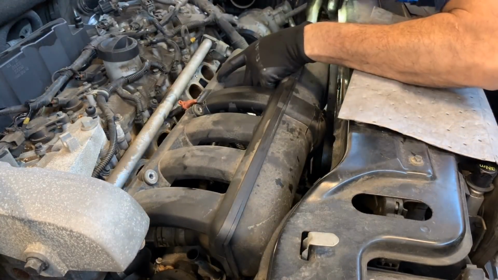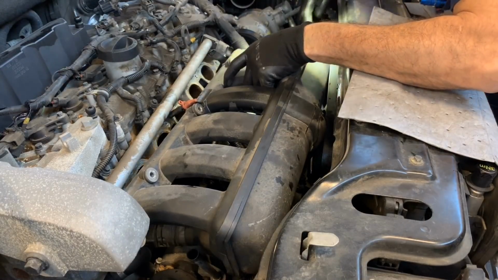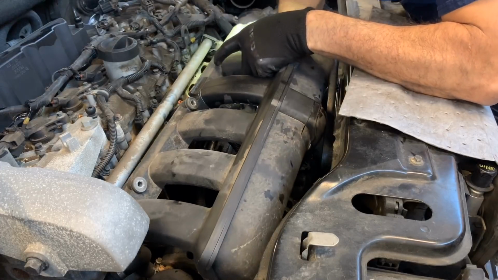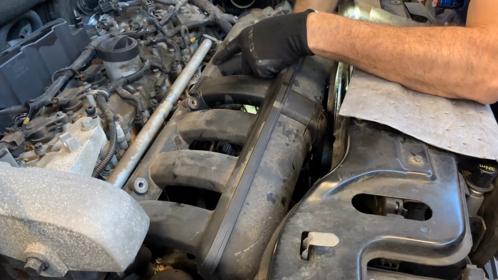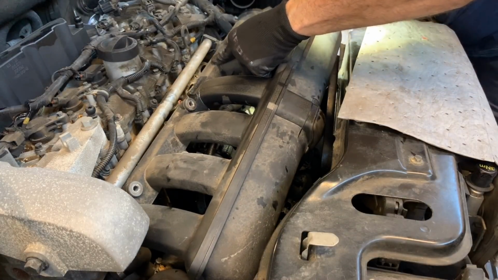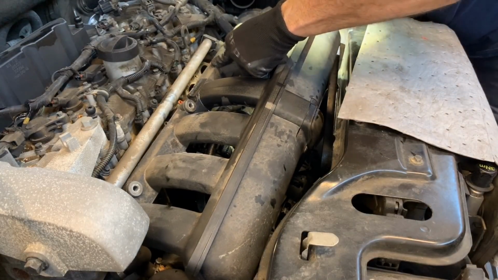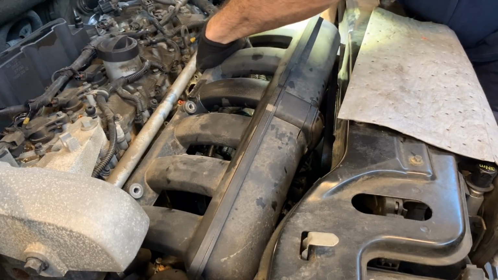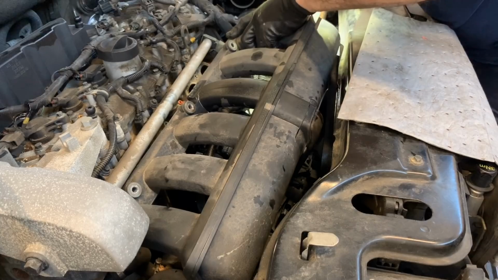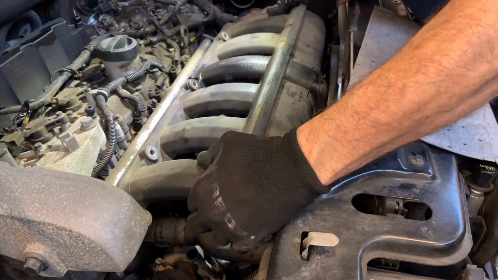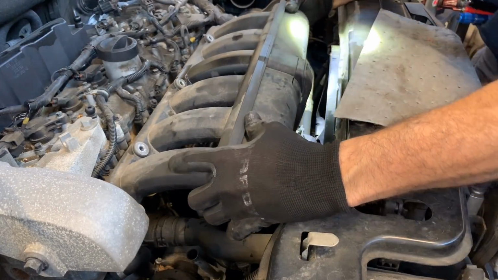Let's see how many more hoses we got here. So we got a coolant hose pushing the connector for the throttle body itself, which is the one I'm trying to unplug now. Might be able to pull that more.